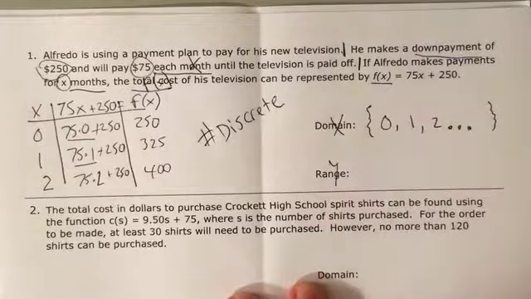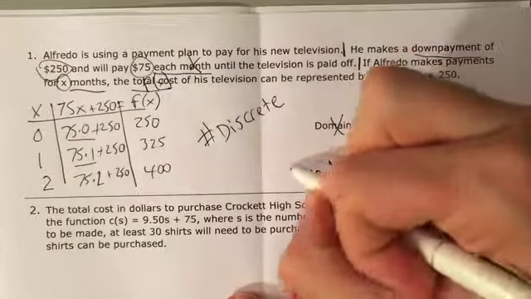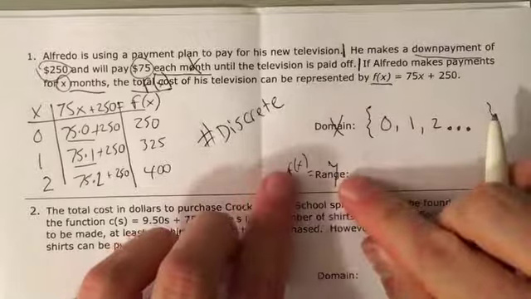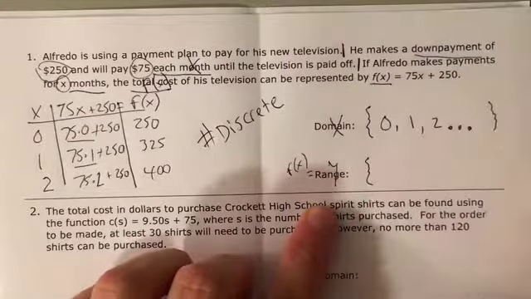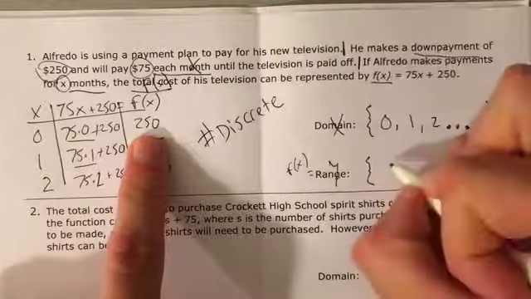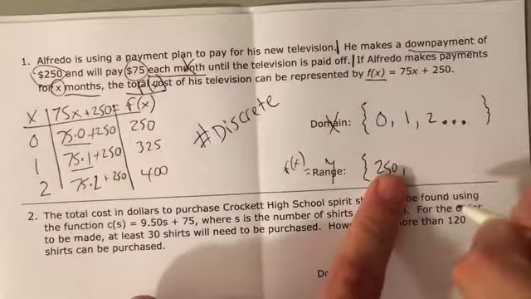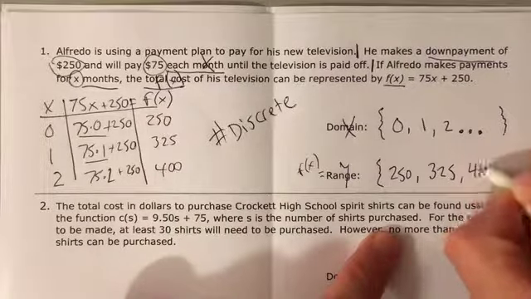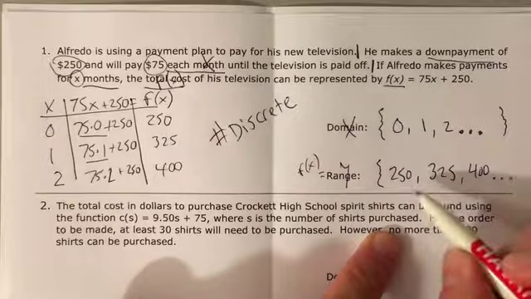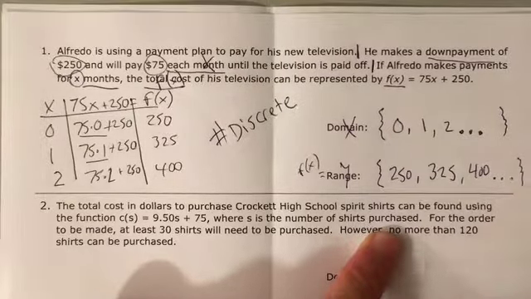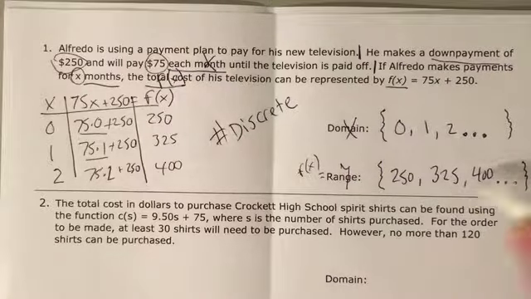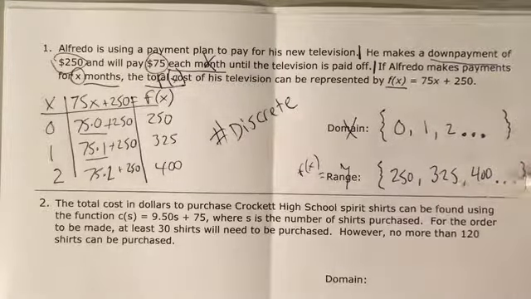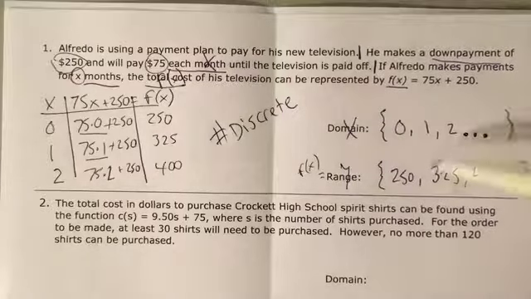Now the range, the y, or in this case we could say the range is the f of x. So these are the same thing. We're just looking at the outputs. So when it's 0, the output is 250. So that's the lowest he could pay because that's his down payment. Then he's going to pay 325 after 1. After 2, he'll pay 400. And because we can see that the pattern is just adding 75, we're just going to go ahead and show dot, dot, dot to show that the pattern continues. If we knew what the final cost would be, we could keep going, but in this case we don't. We're just going to show that we know the pattern and that it's discrete, so we're only showing each individual number.